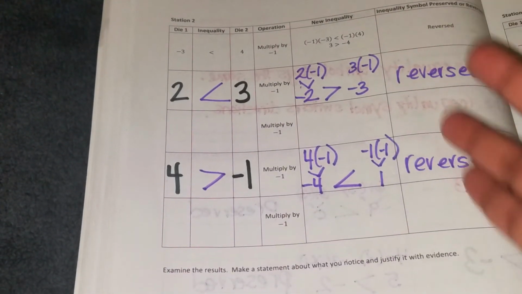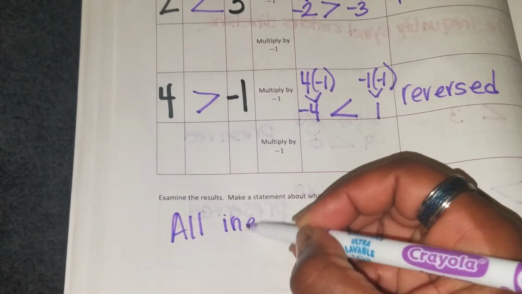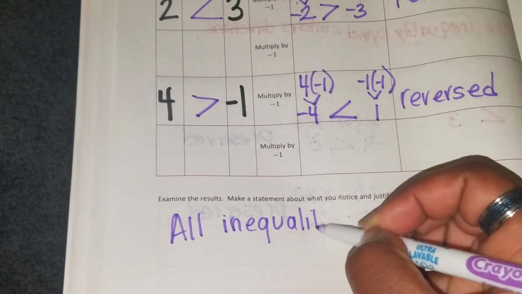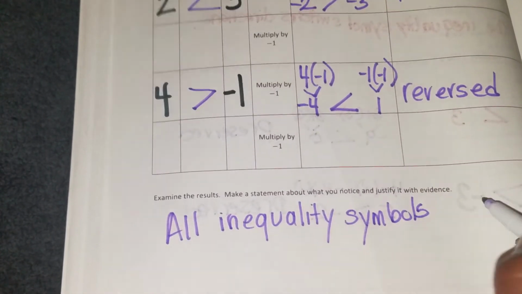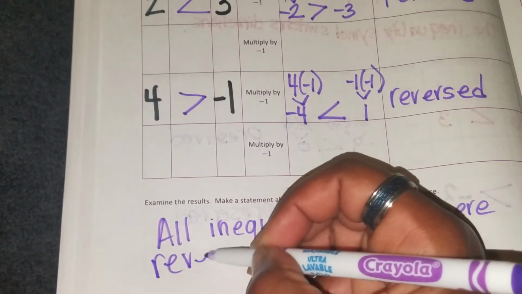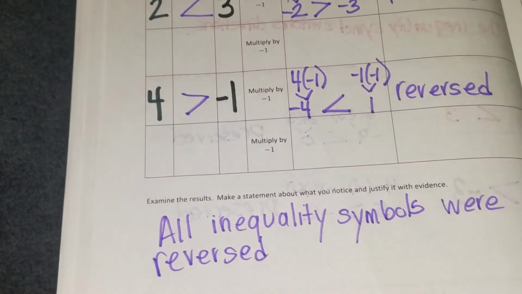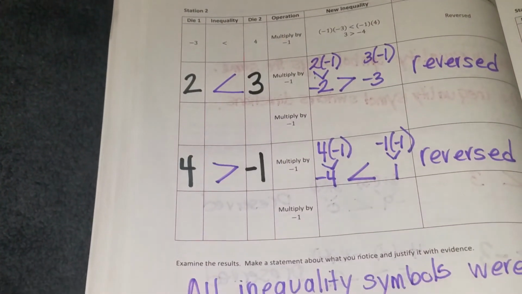So if you completed Station 2 last week, all of these should have been reversed. If it wasn't reversed, then it must have been something going on with the math. So all inequality symbols were reversed. And what was happening, do you think, that caused this to be reversed?